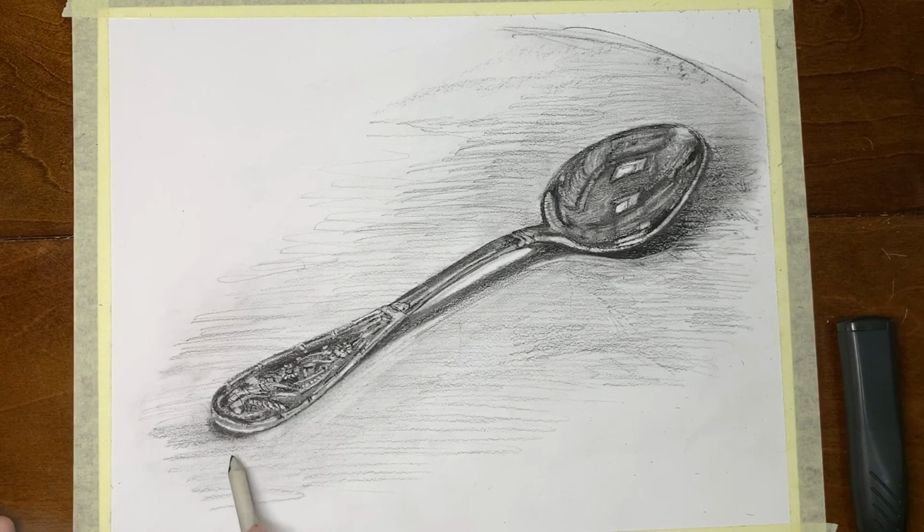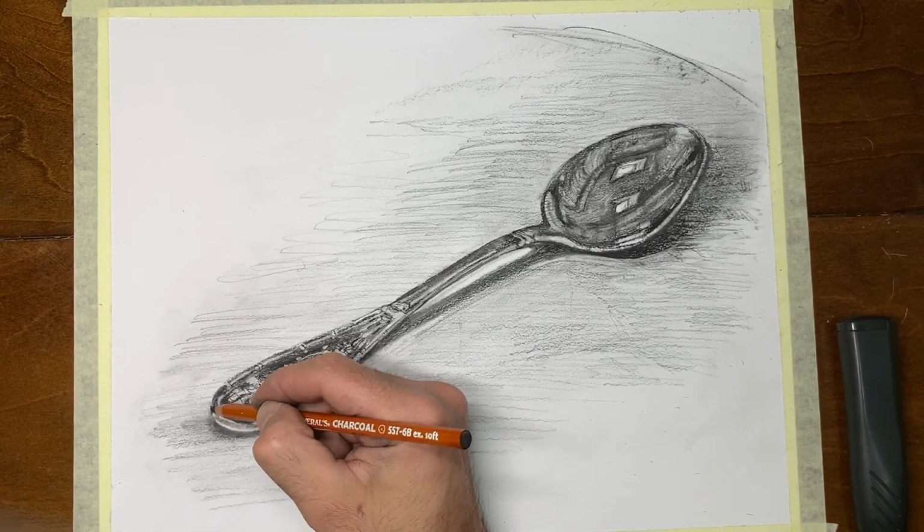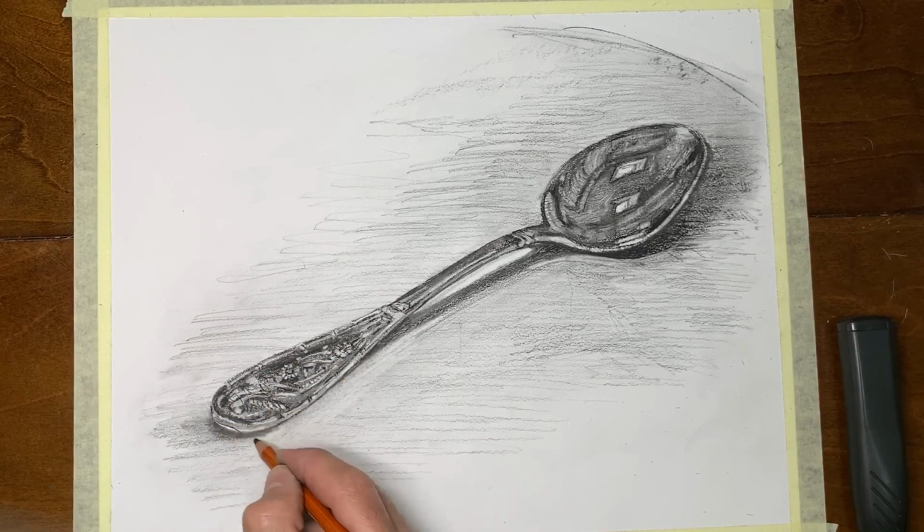Okay, but left the casted shadow right underneath, still quite dark, and indicate that sharp transition edge that we've talked about by doing that.